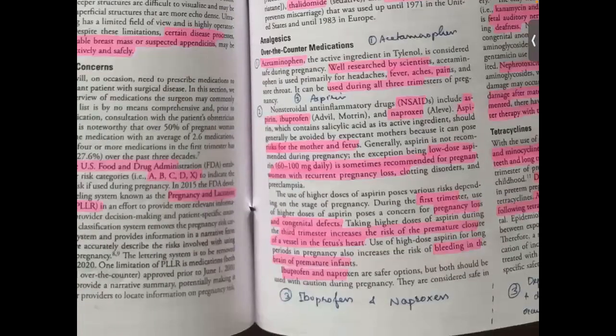Next is analgesics. First is over-the-counter medication. Acetaminophen is the ingredient in Tylenol; Tylenol is the company name. It is safe during pregnancy and well researched by scientists. Acetaminophen, like our paracetamol, is well researched, so we can give it in any trimester. It can be given in all 3 trimesters. Paracetamol is safe in all 3 trimesters.